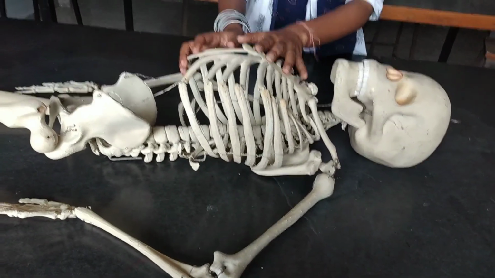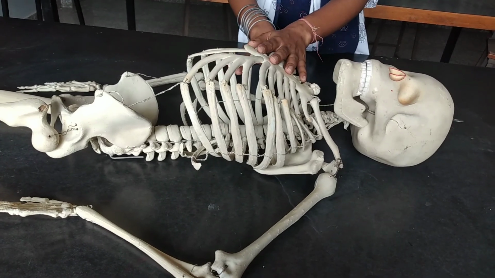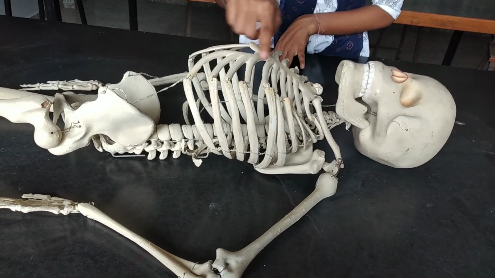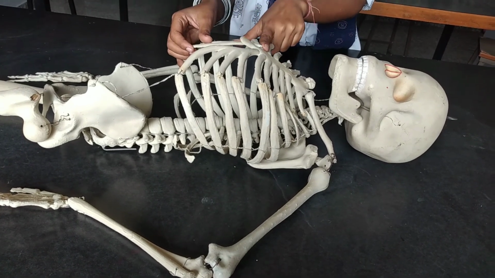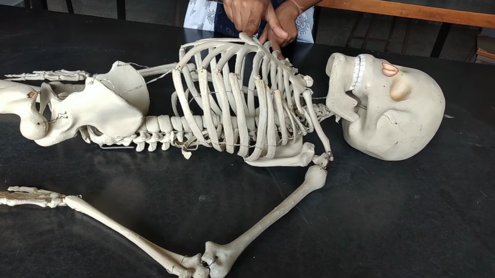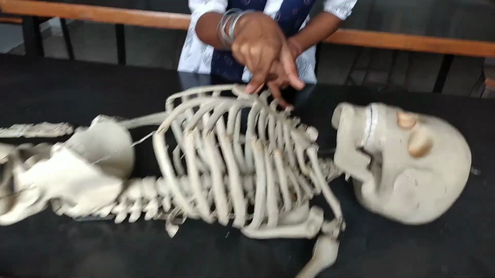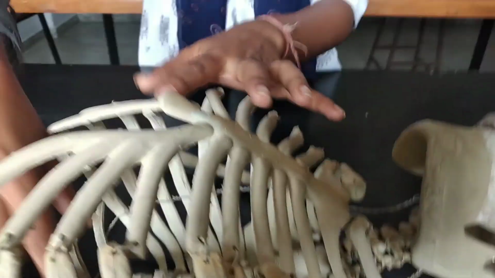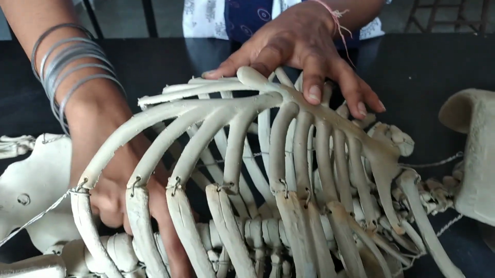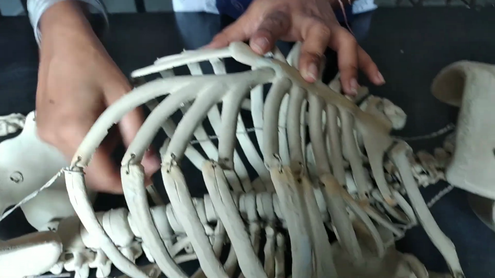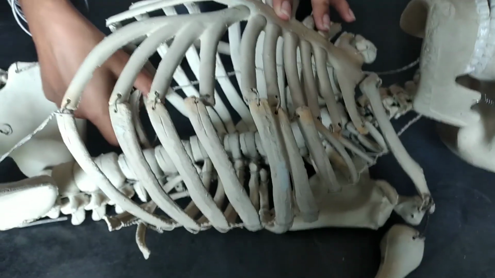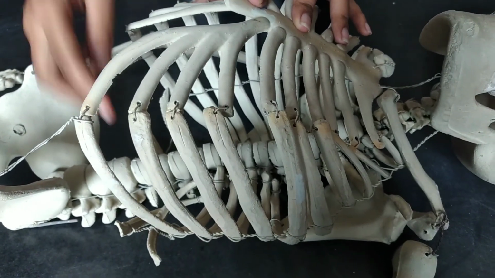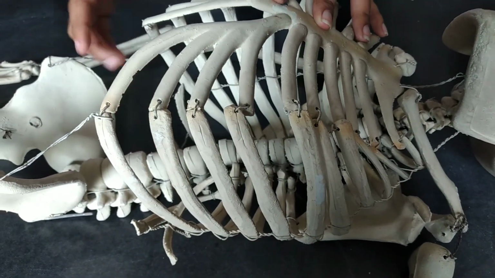Our rib cage comprises 12 pairs of ribs. These ribs are made up of thin bones. There are a total of 24 bones in our rib cage. They are all joined with a single bone in the center, known as the sternum. 2 bones are not attached to the sternum, which we know as floating ribs or free ribs. These 2 ribs are not attached to the sternum, that's why they are known as floating ribs.